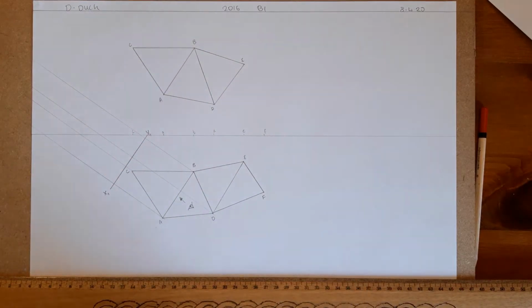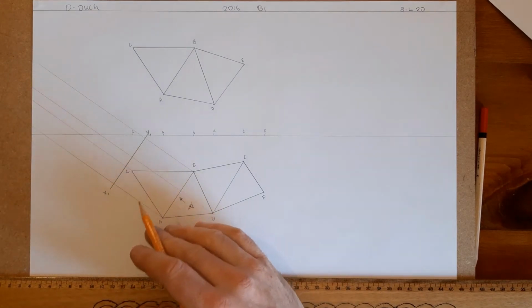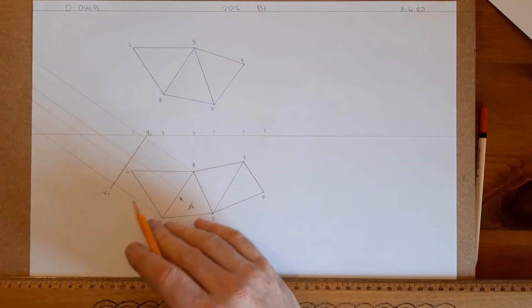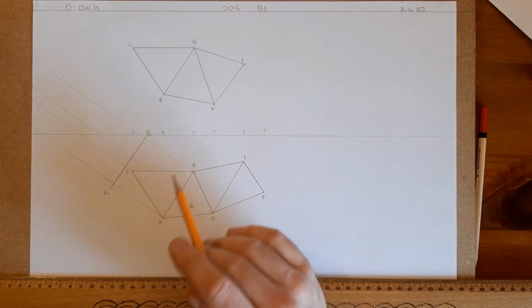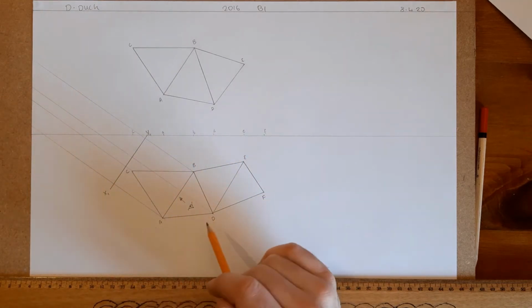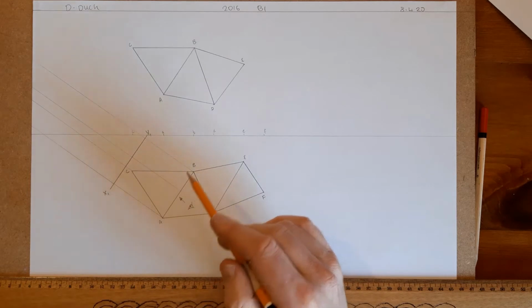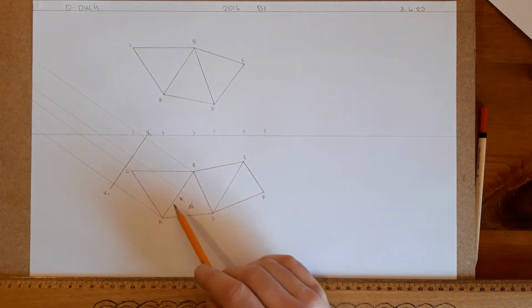Hi folks, 2016 question B1 here, spatial coordinates. So a lovely question if you get it. Now I've gone ahead and I've done part A, which is setting up the question. Part B was looking for the dihedral angle between the surfaces ABC and ABD.